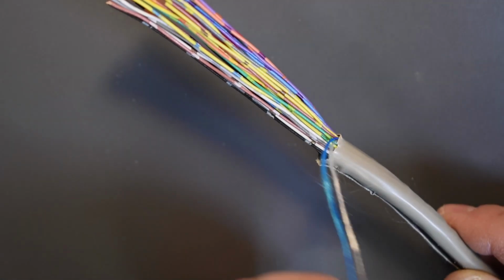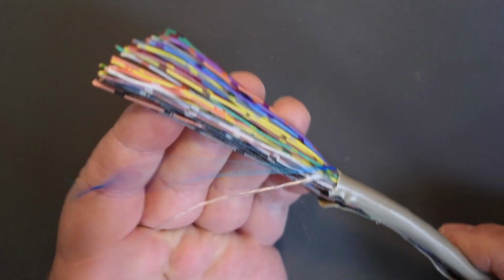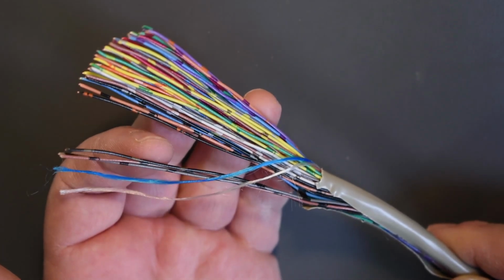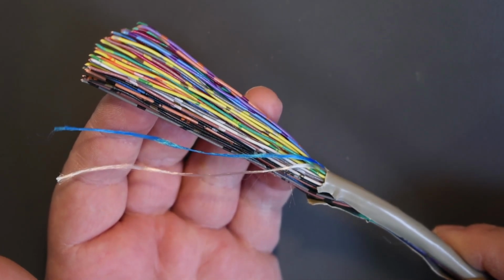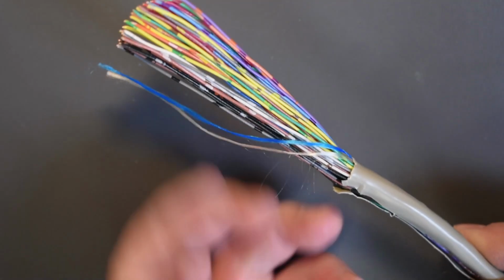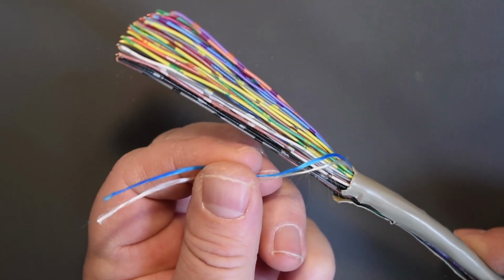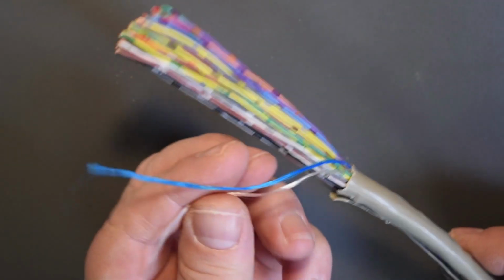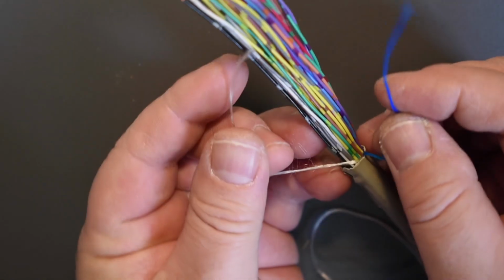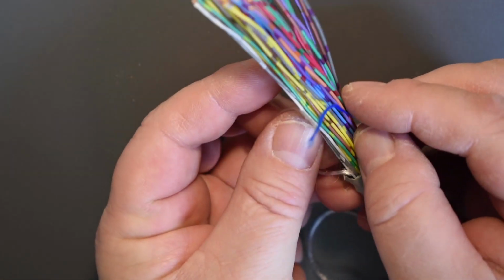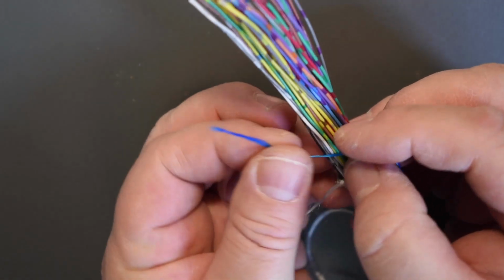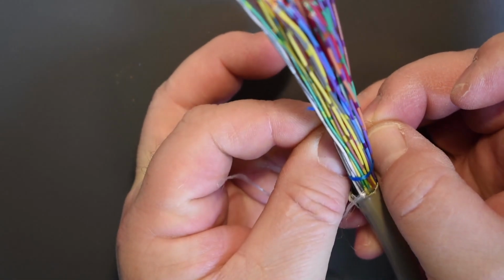Now, this one here we can just cut off because we know this is only one set of 25 pairs. But if you have 100 pair cable, when you strip the jacketing, you should keep that intact. Basically you just take that and tie a knot around it, just to keep the bundle, and now you know which ones.